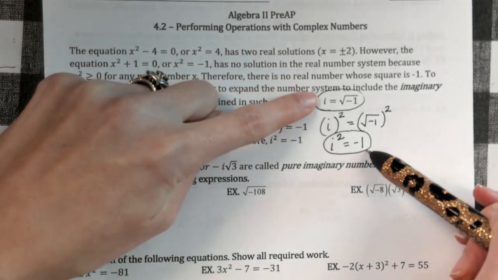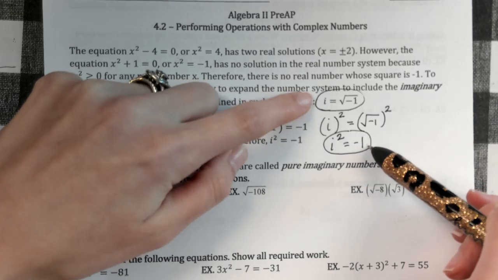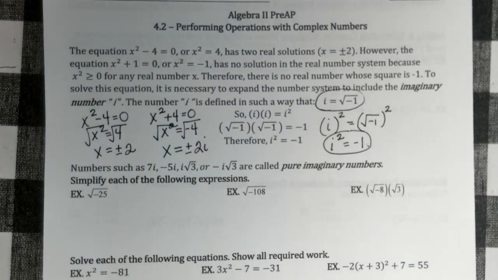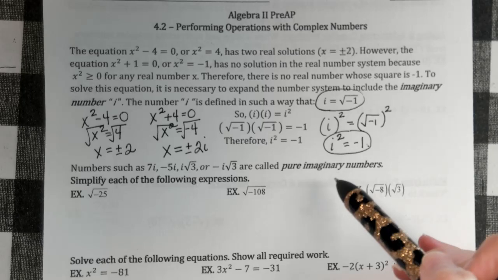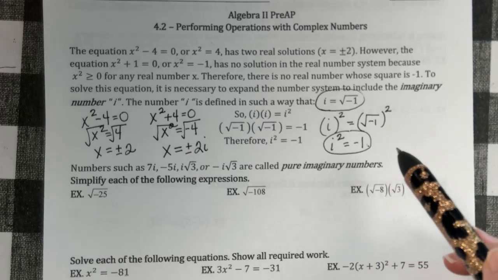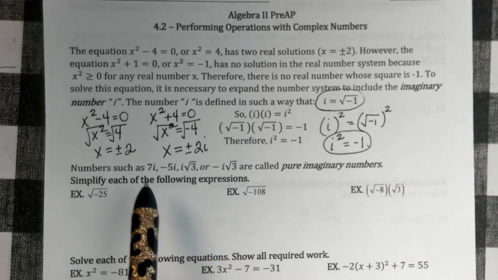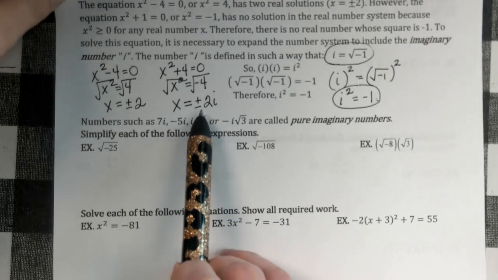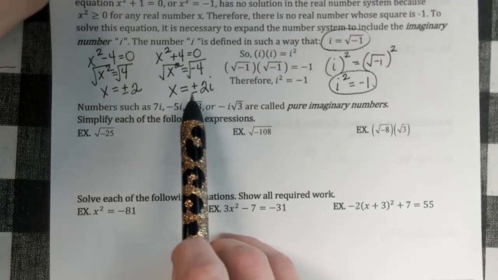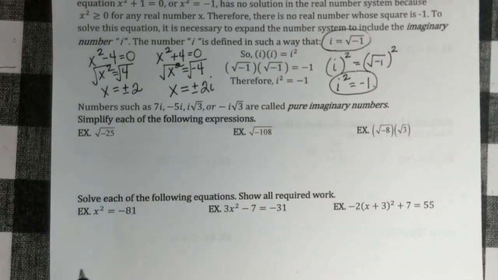You are going to have to know these two by heart. When you take the square root of a negative, it's an i, and then i squared is a negative 1. Okay? So again, if all you had was something like a 2i, that's a pure imaginary number. When you have real and imaginary, that's a complex.